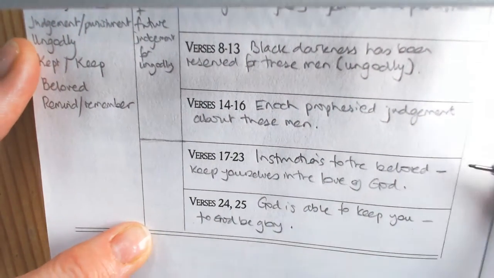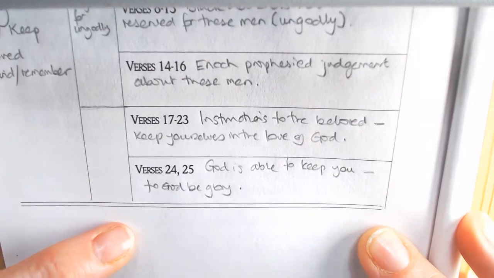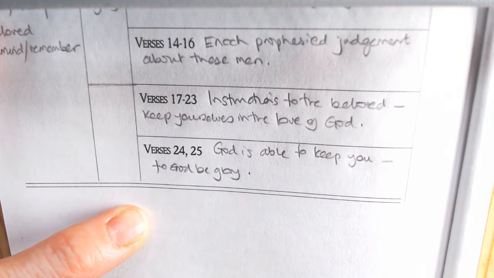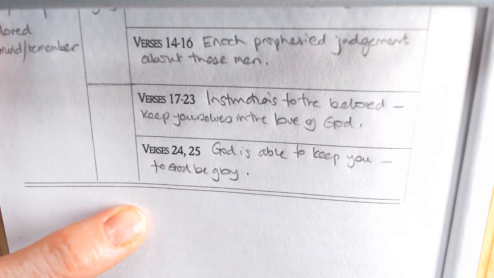And then the last section, the focus again is back to the beloved. The focus is on God. With such a challenging letter, a really warning letter, quite a sobering letter, Jude wants to ensure that his readers are encouraged by the time they finish.